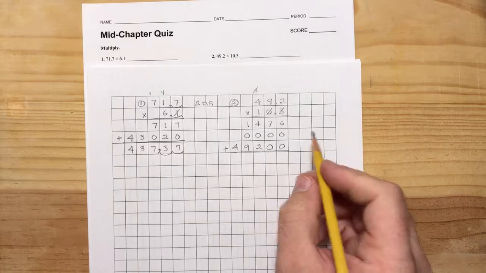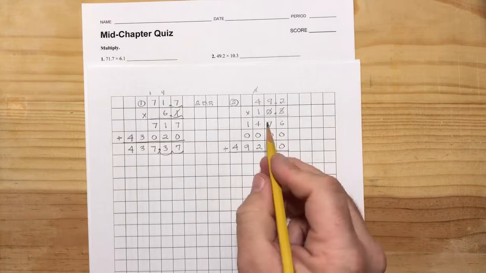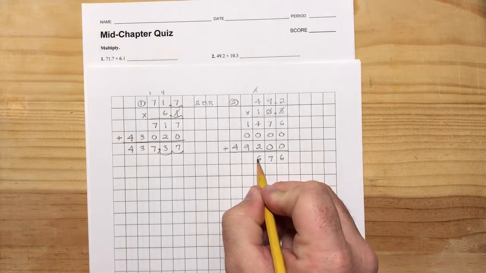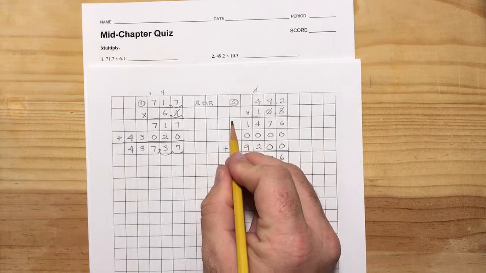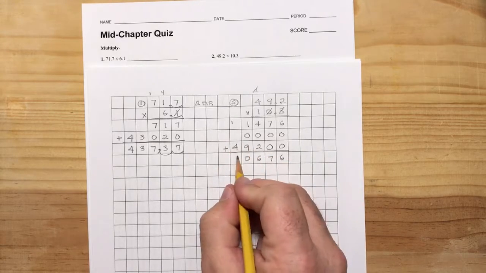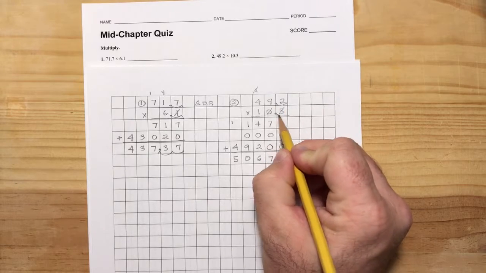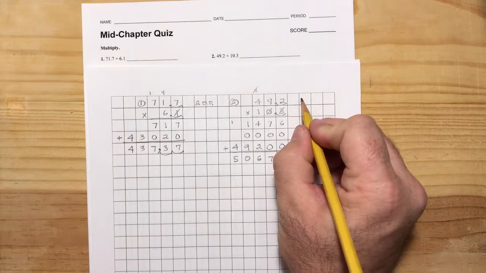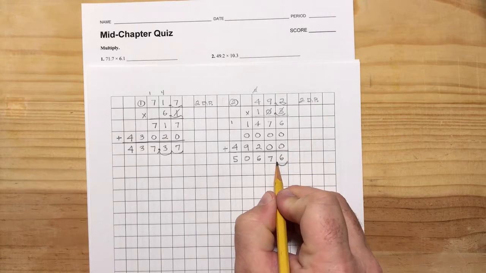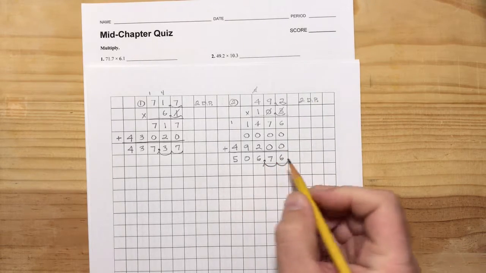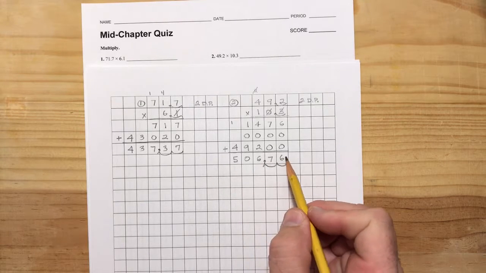I'm going to add these together and get 6, 7, 4 plus 2 is 6, 9 plus 1 is 10, carry that 1, 4 plus 1 is 5. My decimal places were 1 here and 1 here. That's a total of 2 decimal places. So I'm going to move this back 1, 2 decimal places. So the answer to number 2 was 506.76.